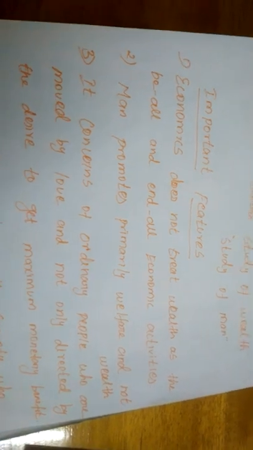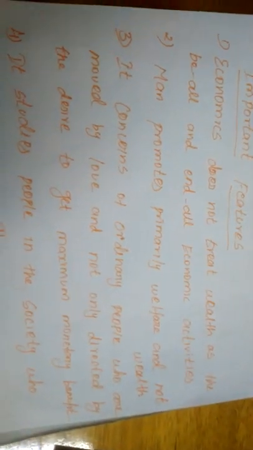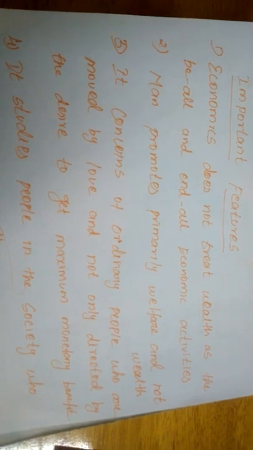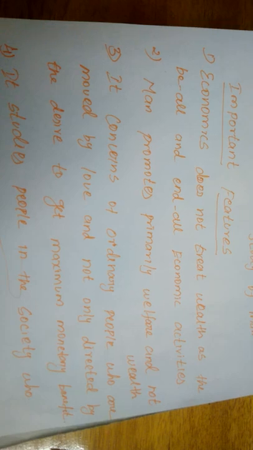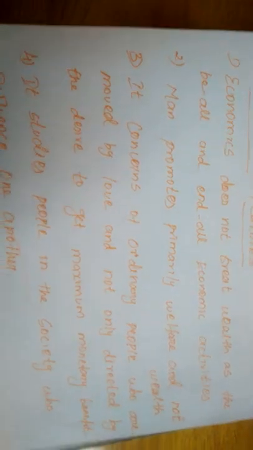Understand? Okay. The next feature is that the science of economics contains the concerns of ordinary people who are moved by love and not merely guided by the desire to get maximum monetary benefit. So the welfare definition.